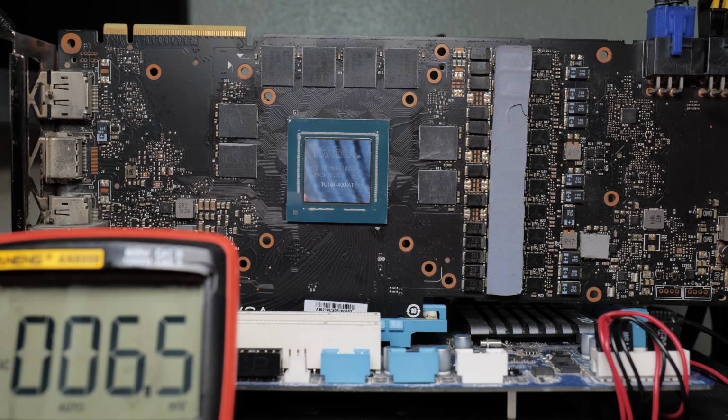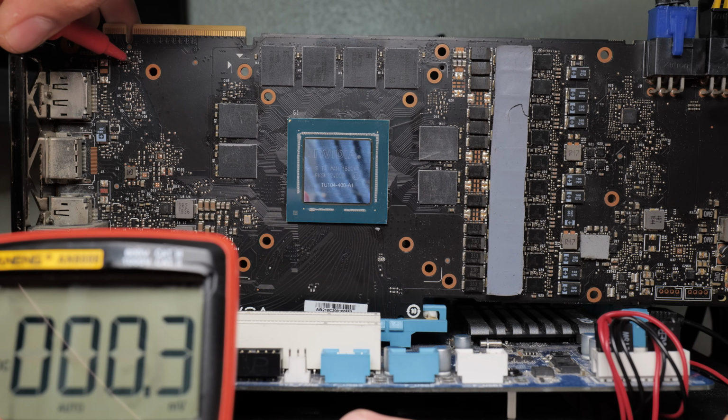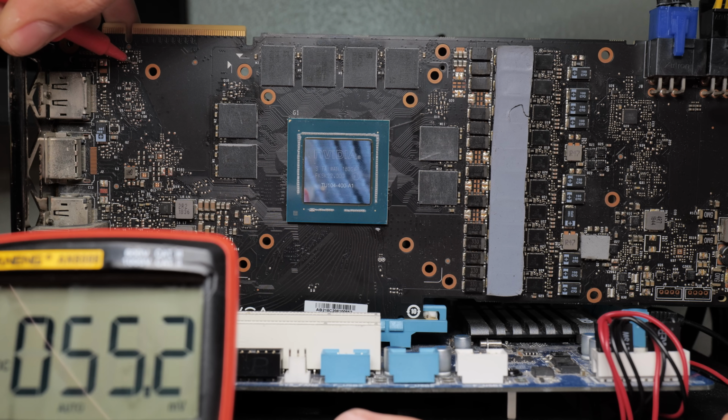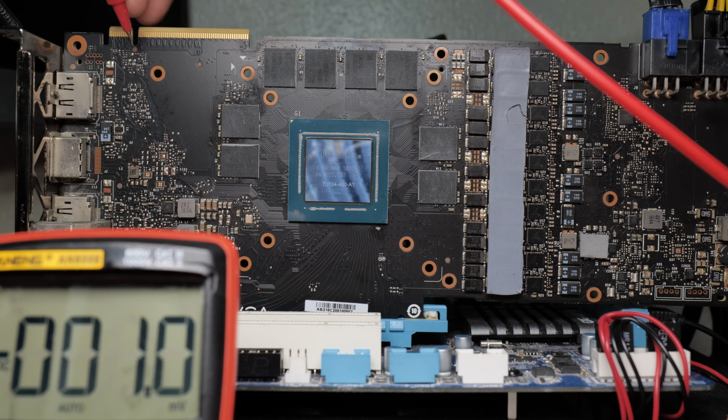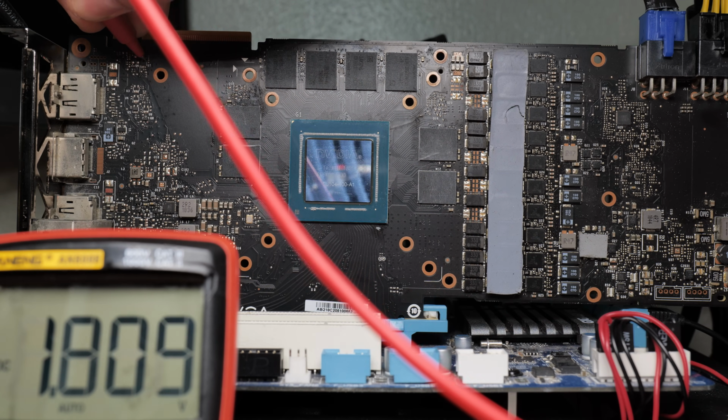But as you will notice, when we turn on the card and we measure this input, we're not going to get 3.4 volts. Instead, we get 55 millivolts, which is not high enough. Yet, despite the fact that we're missing one input, we still have a 1.8 volts output.